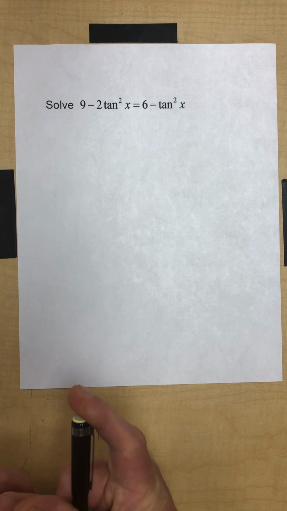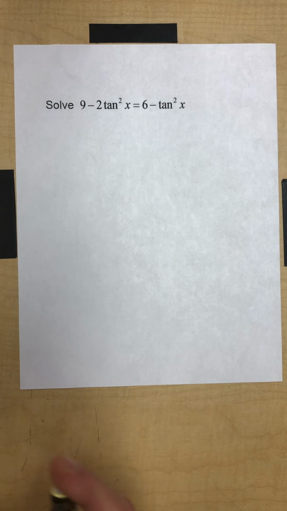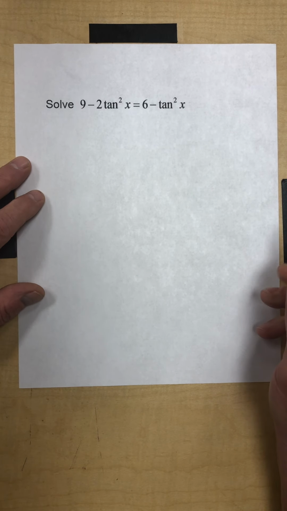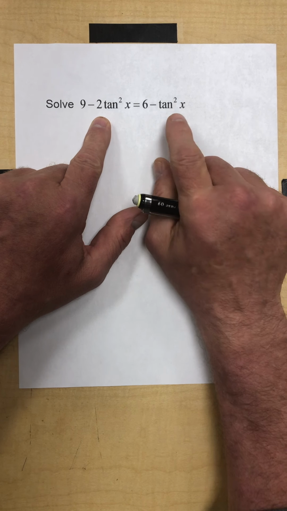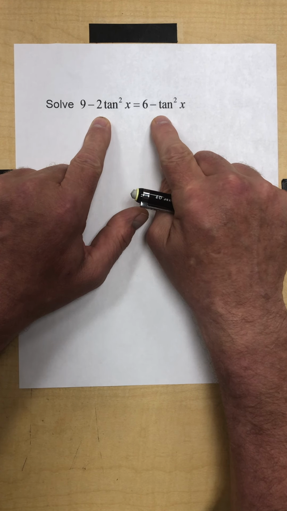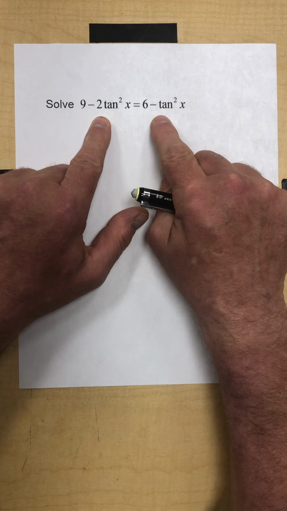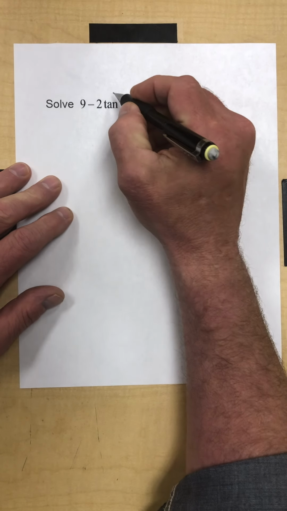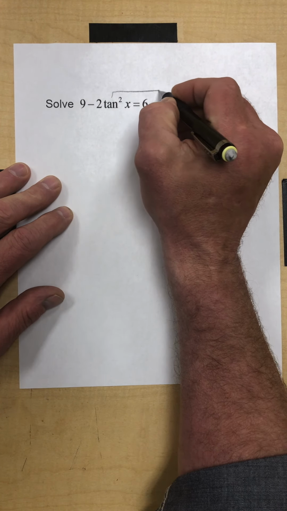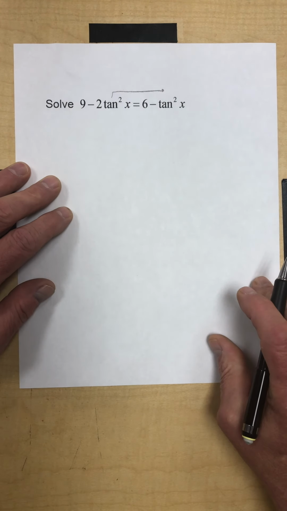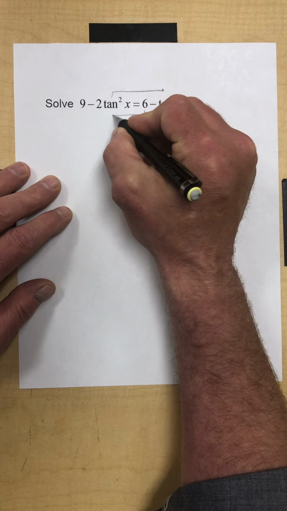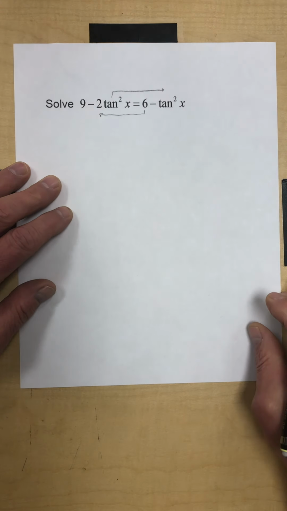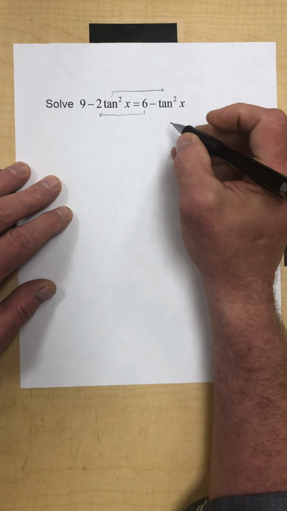Okay. Well, let's approach this the same way we have the other ones. Notice I have a -2 tangent squared of x and a -1 tangent squared of x. So they certainly appear to be similar. So I'm going to move this guy over to the right so that I get a positive coefficient. So that means I'm going to have to move the constants over to the left.